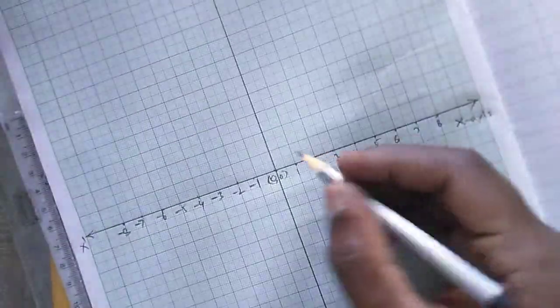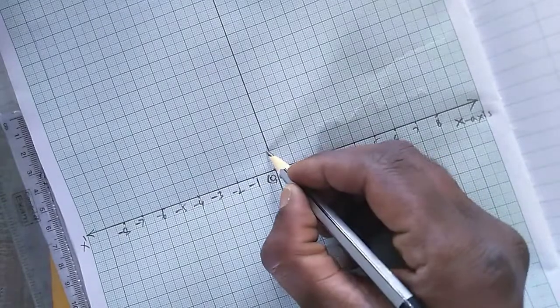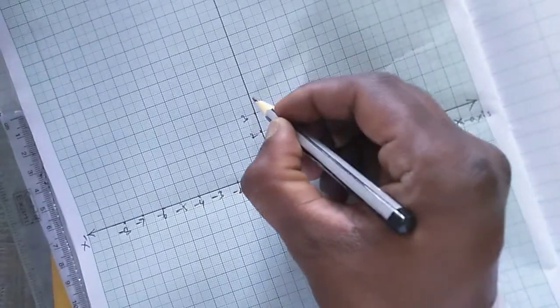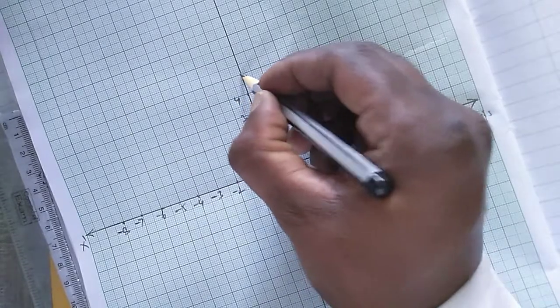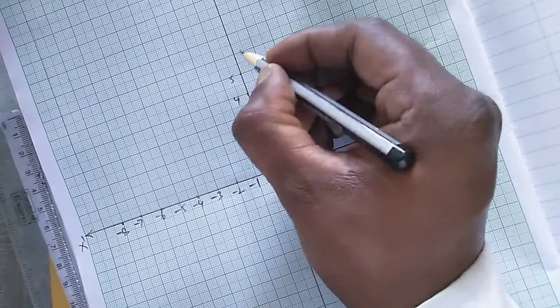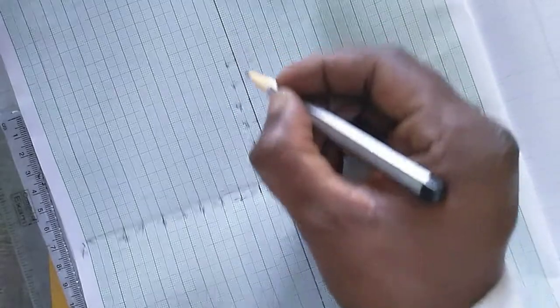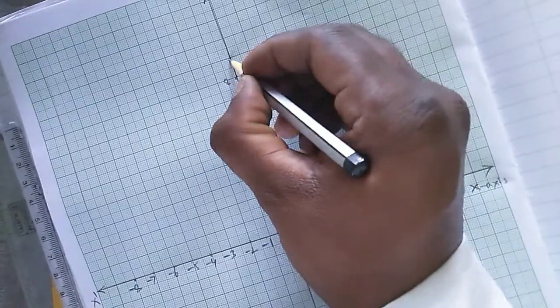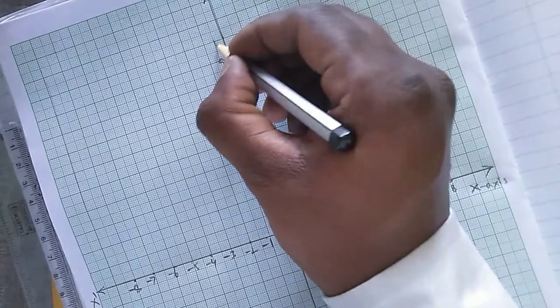Now on the y-axis also, above the x-axis all are positive: 1, 2, 3, 4, 5, 6, 7, 8, 9, 10.